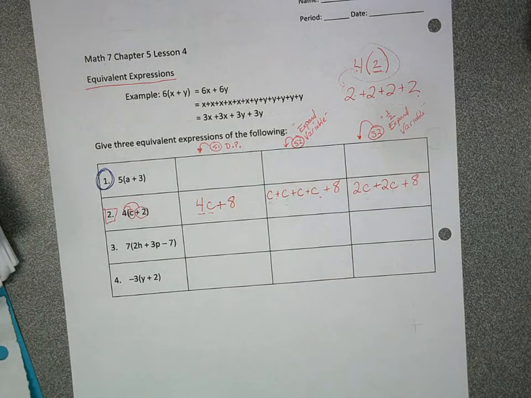Guys, if you get done early, you can go ahead and work on other ones.